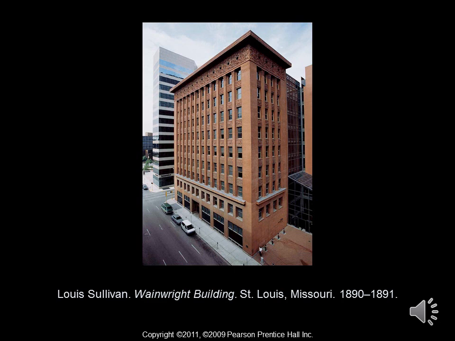The leader of the Chicago school was architect Louis Sullivan. If he wouldn't have designed the Wainwright Building in St. Louis, Missouri, we would not have the modern skyscraper today. This was the original influence and idea which they built upon to get larger and taller with structures. This is actually unique to America originally. We came up with the idea.